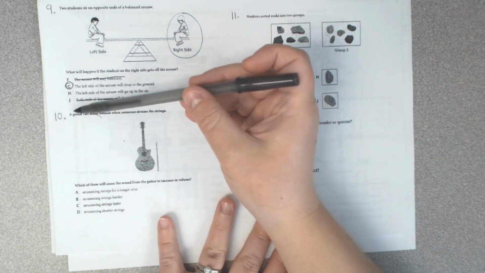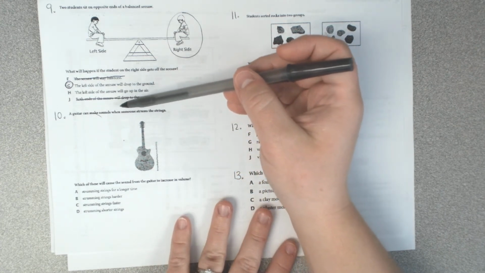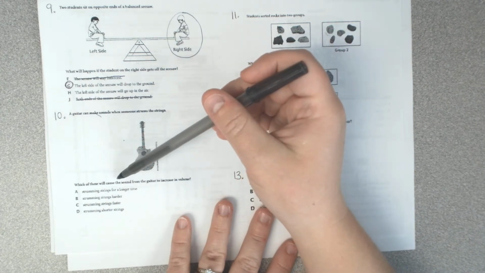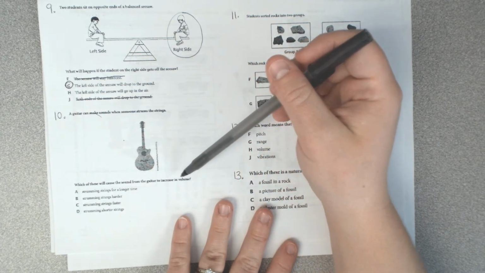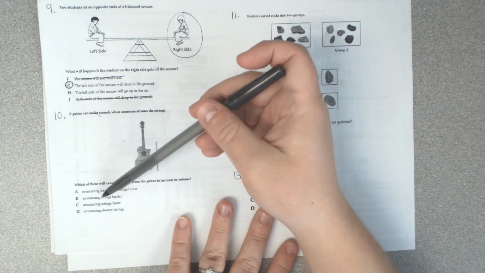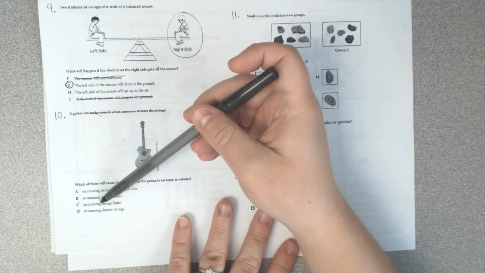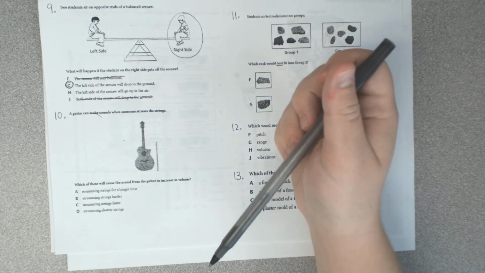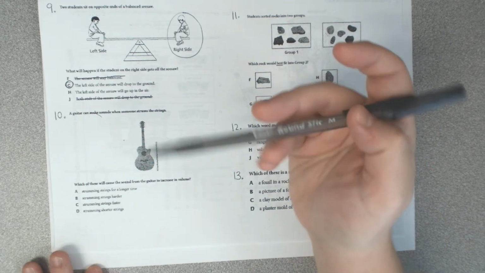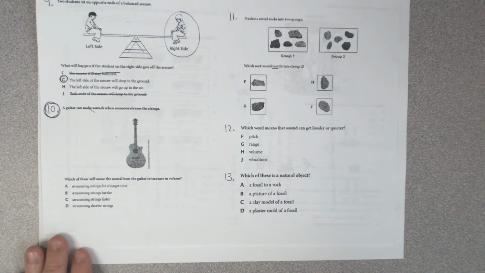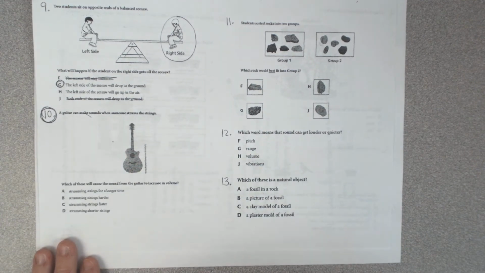Number 10 says a guitar can make sounds when someone strums the strings. Which of these will cause the sound of the guitar to increase in volume? Strumming strings for a longer time, strumming strings harder, strumming strings faster, or strumming shorter strings? I'm going to get your help on this one and see what you put, okay? See if you've been, or if you just really don't know, maybe you look it up, okay?